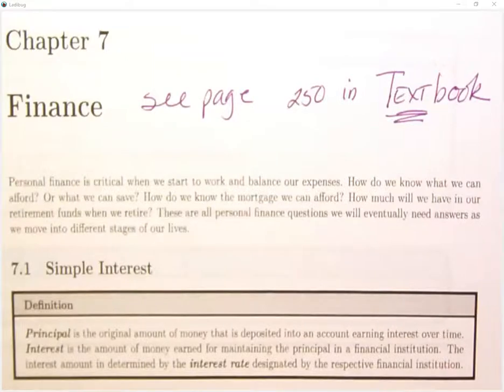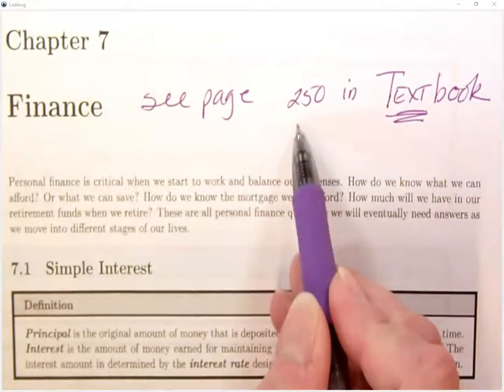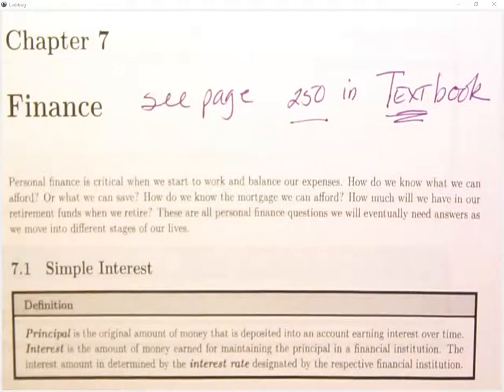Okay, now we're starting Unit 3, Chapter 7, Finance. The first part of the unit will cover simple interest and compound interest in sections 1 and 2. See page 250 in your textbook. Make sure you read through those examples first and the explanations. There's lots of good stuff there. If you have questions about the concepts, let me know.